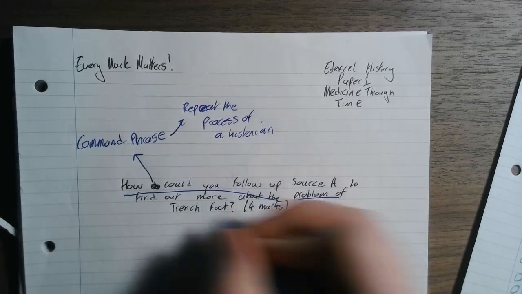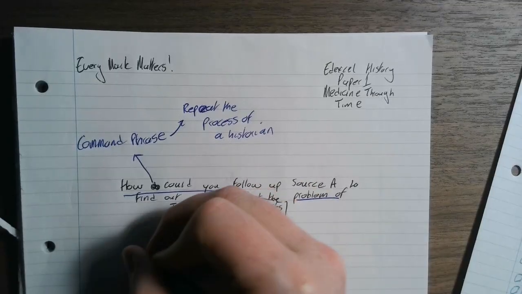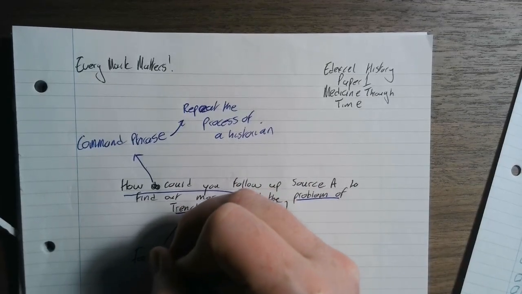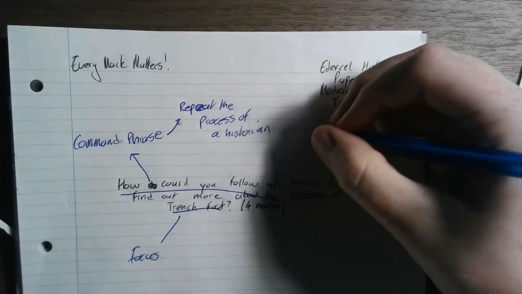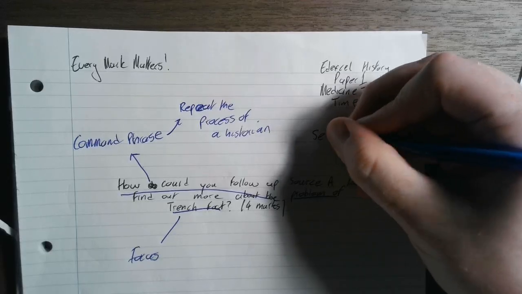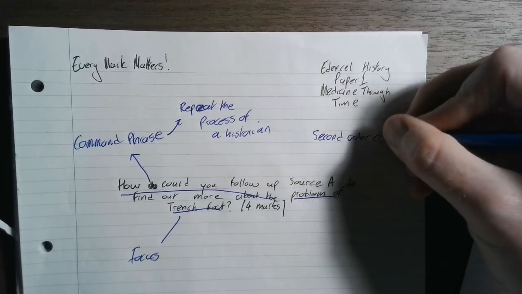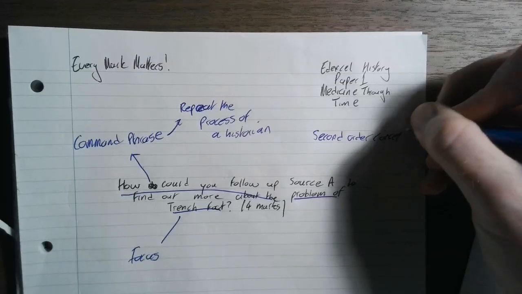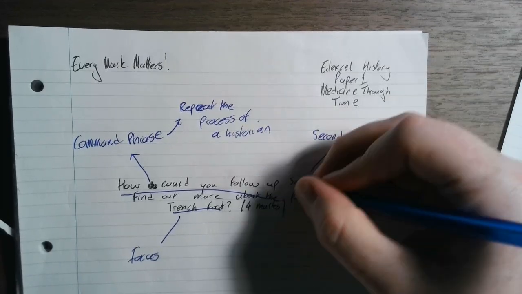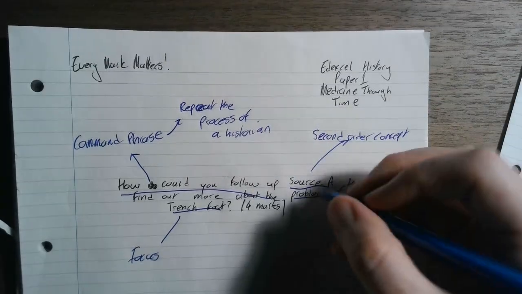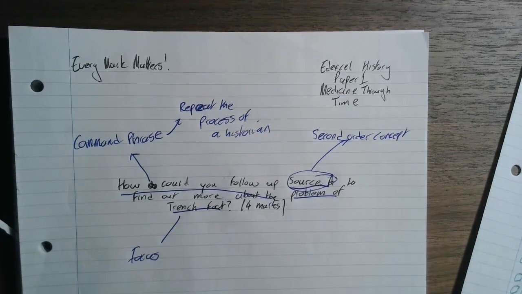Our focus of the question is trench foot. I'm not going to waste time annotating that because we don't need to worry about it right now. And our second order concept is source A. And we're only referring to source A, not source B.